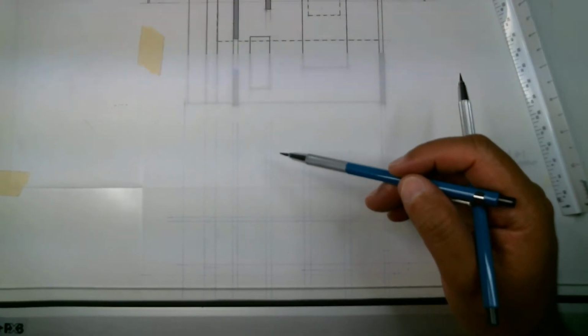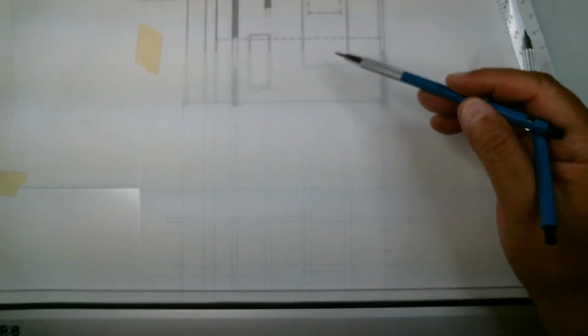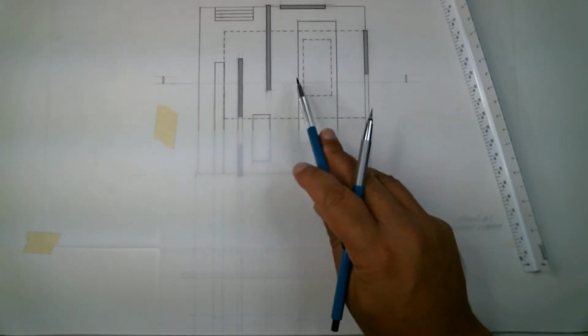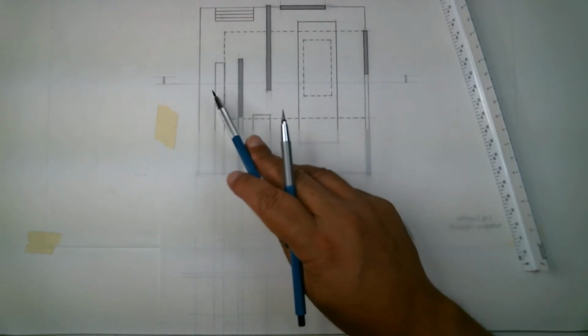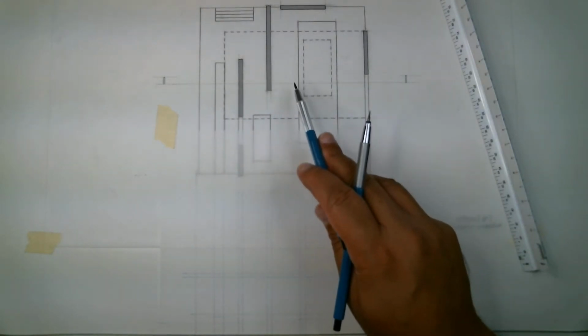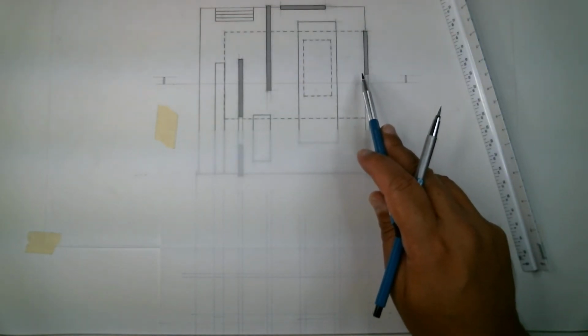So for instance, what can I start darkening in that I'm cutting through in the section? I could do the platform, right? These walls, the roof, the depression, and this wall that has the opening.